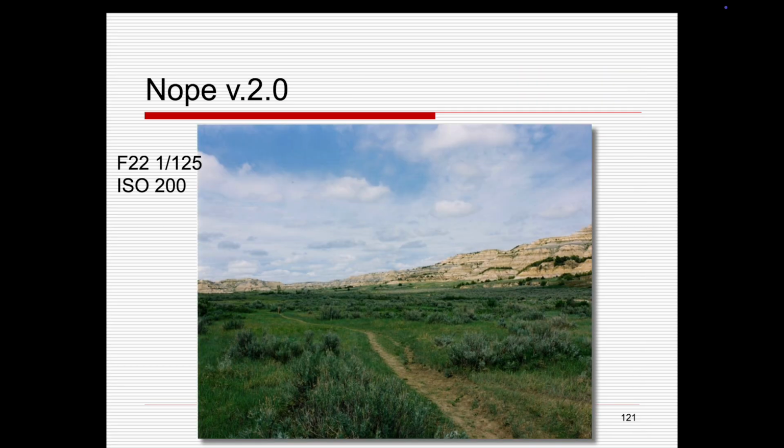Another example, different angle, still not quite enough. We have my trail leading us into the image, but then it peters out and doesn't take us anywhere. The horizon line is pretty dang close to the center again. We aren't getting that full distance and depth and scale.